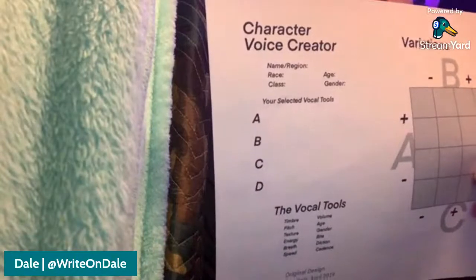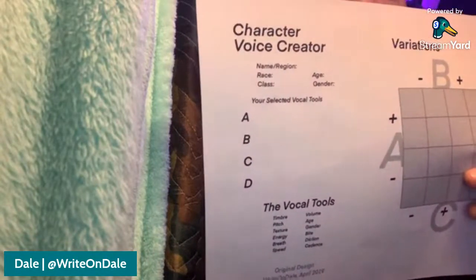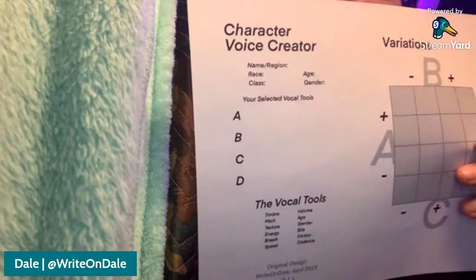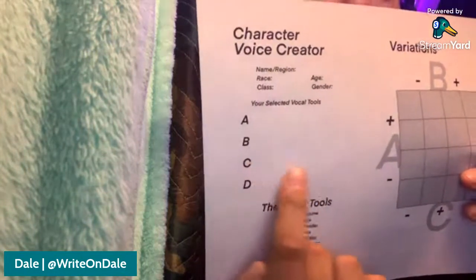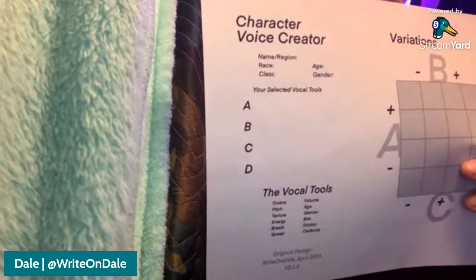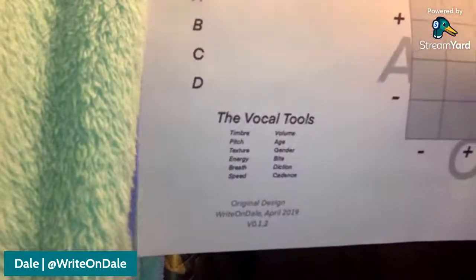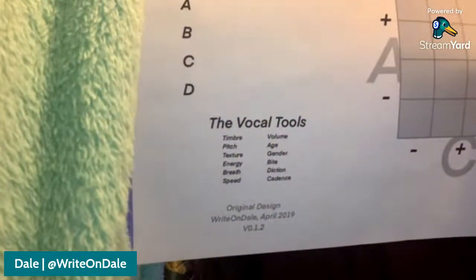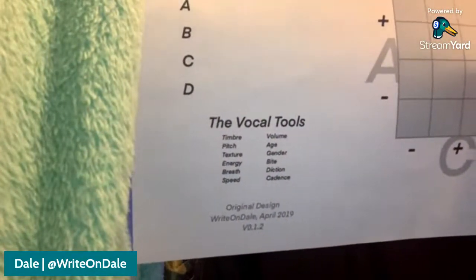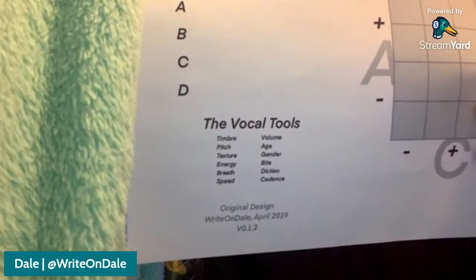You have the name or region in which you are setting this story. You have their race, class, age, and gender. You also have an open list of the selected vocal tools, and I've lettered those A through D. But what you're really going to want to pay attention to, and the things that you're going to want to learn how to master, is the vocal tools here on the bottom. I'm going to read those off for you. The timbre, pitch, texture, energy, breath, speed, volume, age, gender, bite, diction, and cadence.